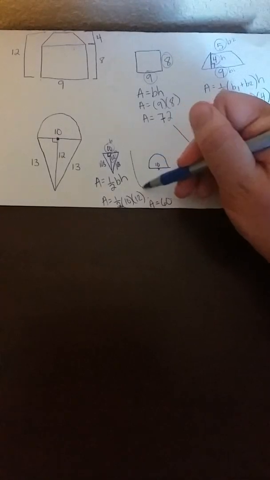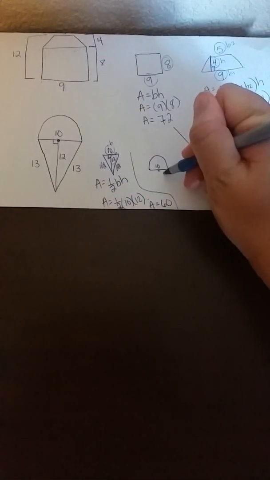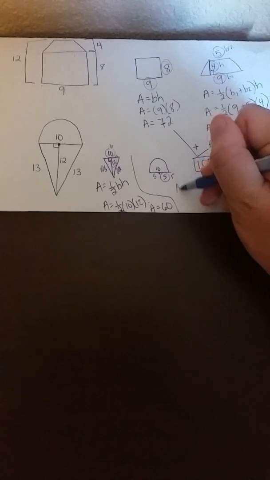Moving on to the semicircle. The semicircle has a diameter of 10. You need a radius to do area. I know that 5 and 5 together make 10, so 5 is my radius. Area of a semicircle is pi times the radius squared times 1/2, since a semicircle is half a circle.